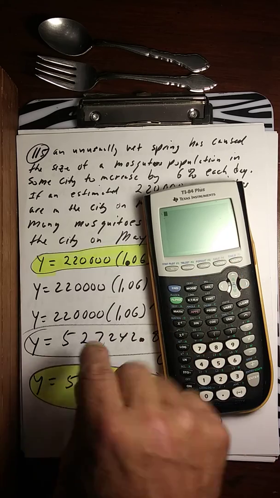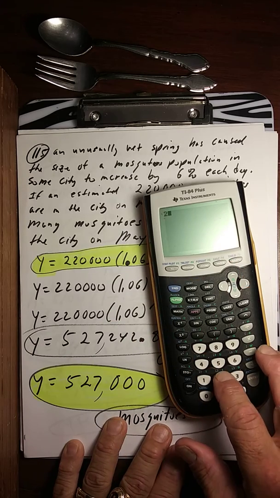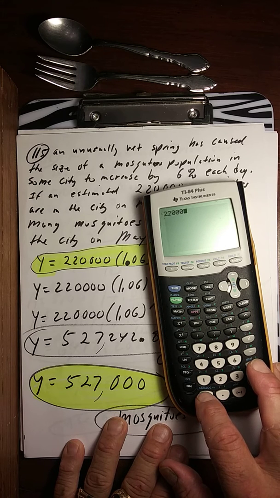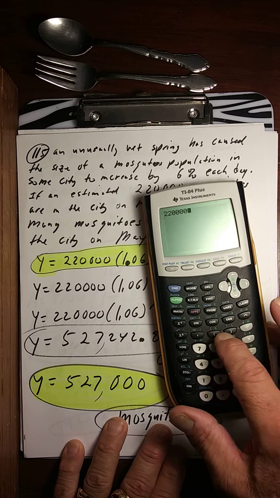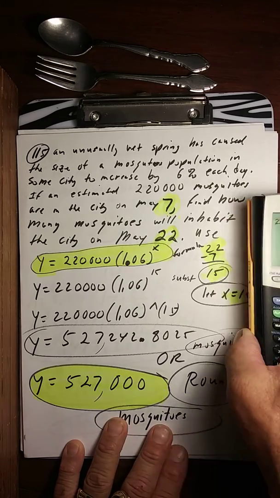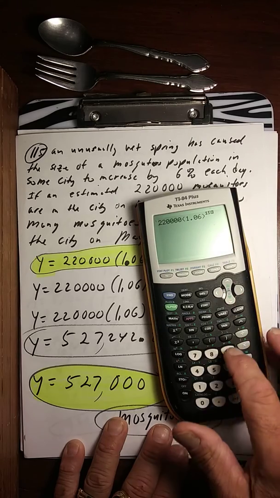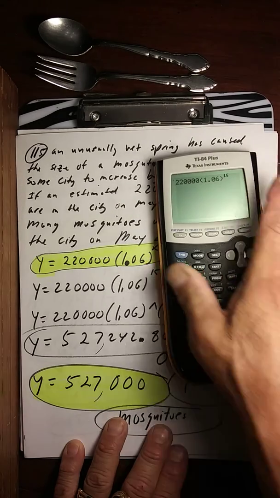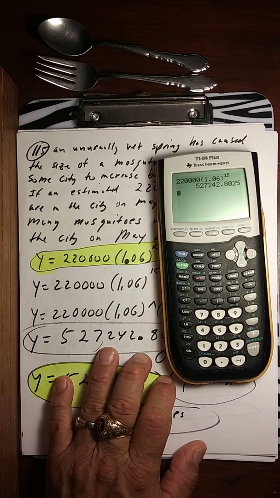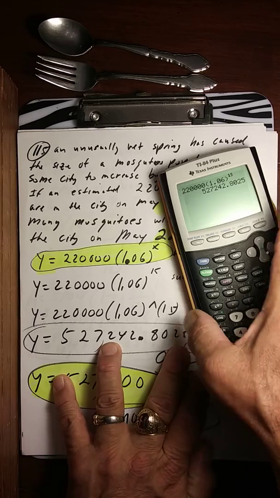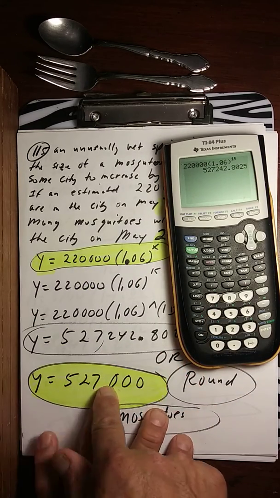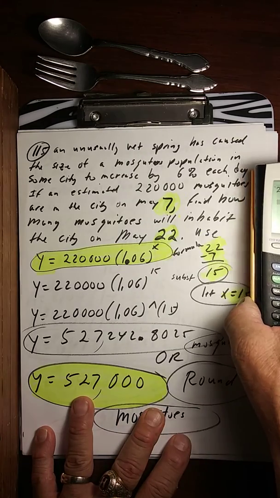So we're going to have 220,000. Is that right? 220,000. Okay. Parentheses 1.06 to the power of 15. So now hit enter. We ended up with 527,242.8025. Yep, there it is. Or we can round it to 527,000. Okay. Yep, that's it.